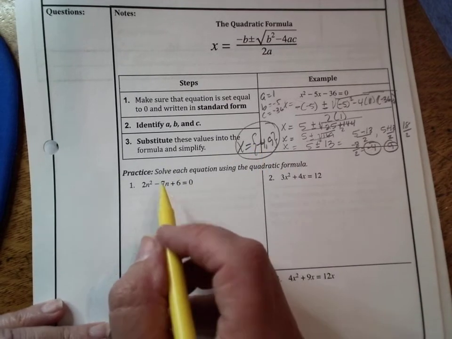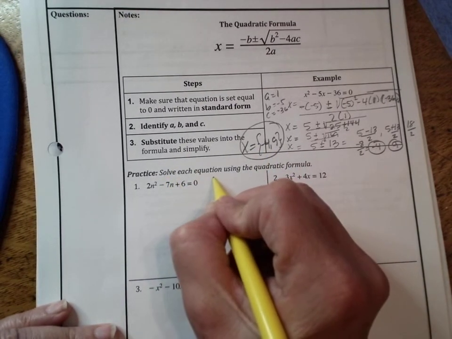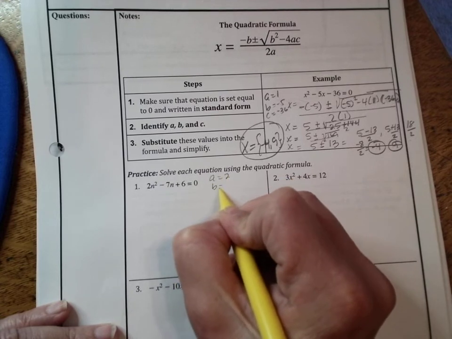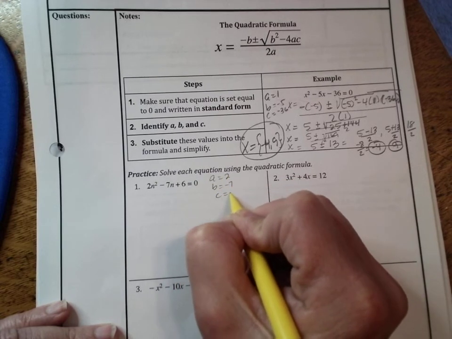Okay, so let's try another one. Identify your a, b, and c. Your a is 2, b is negative 7, c is 6.